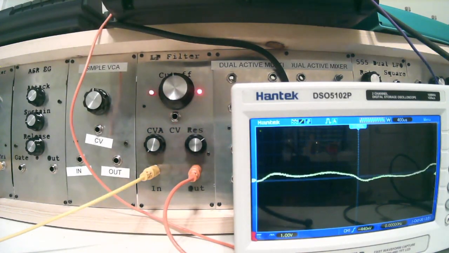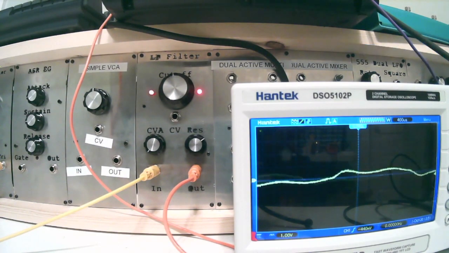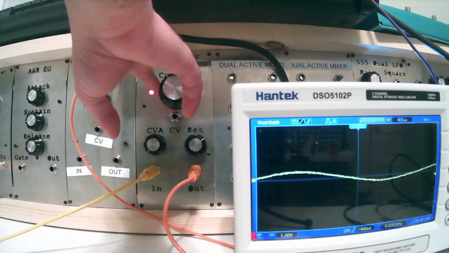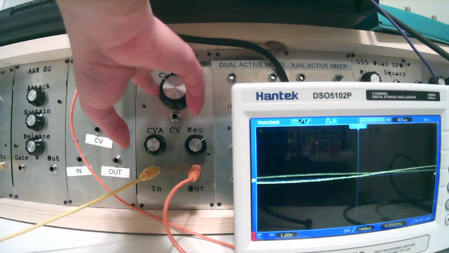Until we hit a certain cutoff where that flattens out. And if we go even further, we lose the triangle wave.